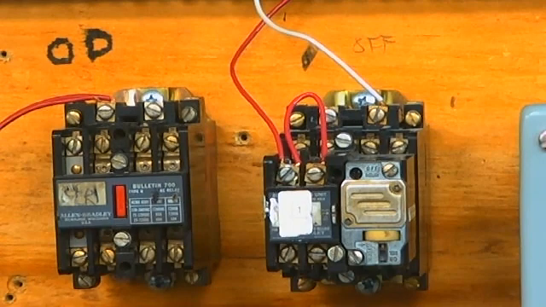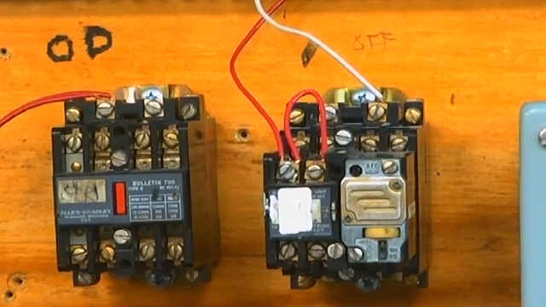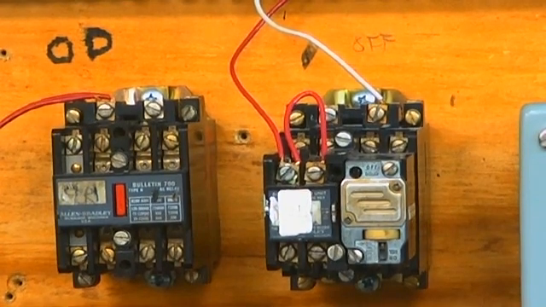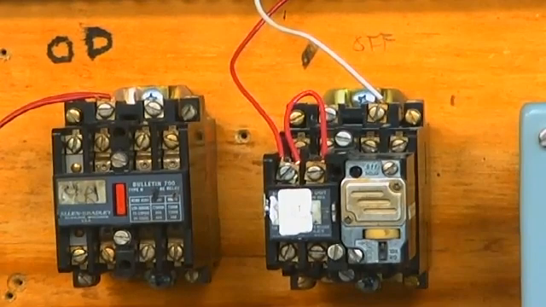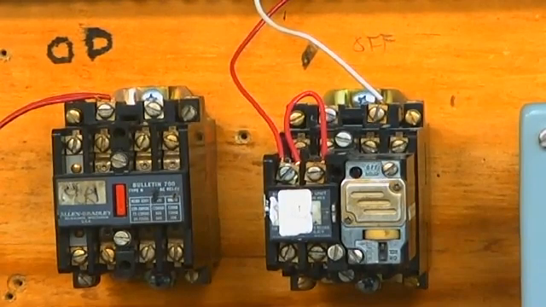Right. So think of off delay or on delay in terms of when the change of state occurs. So off delay, change right away. On delay, the change at the time. No. Off delay means when the coil gets de-energized, then 3 seconds later, it will change state.